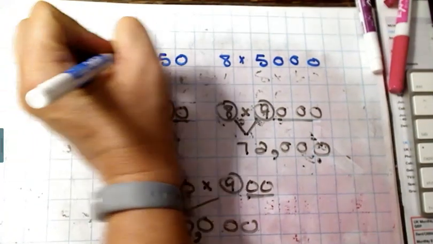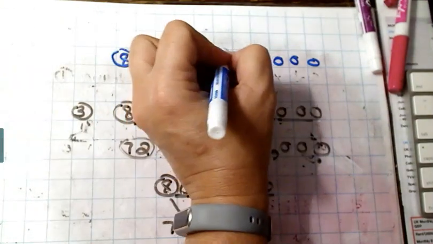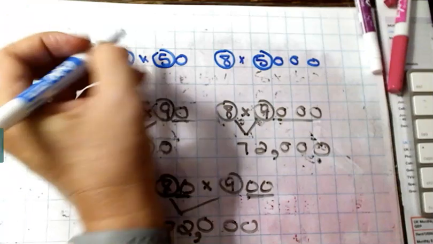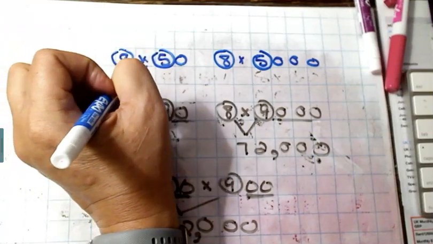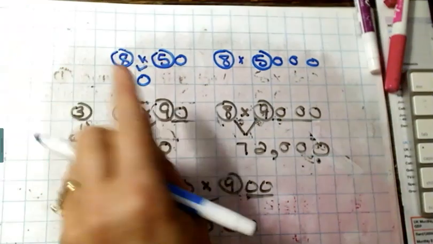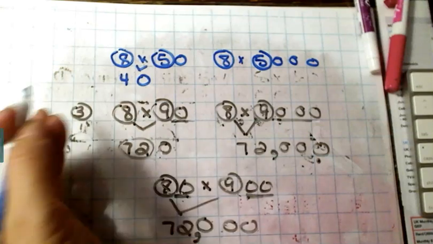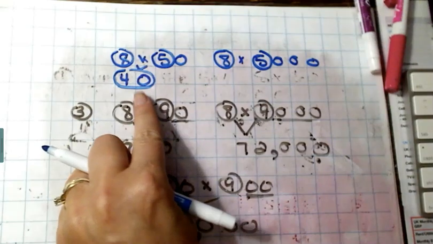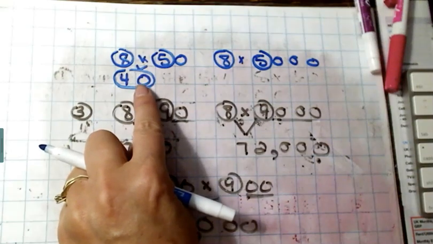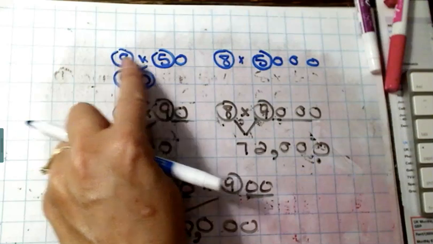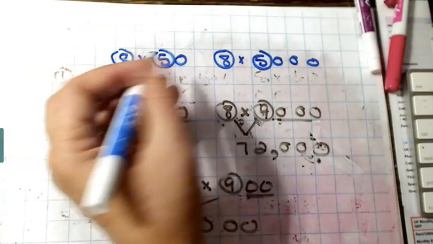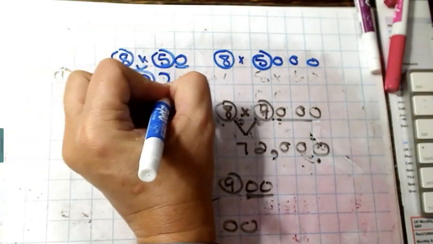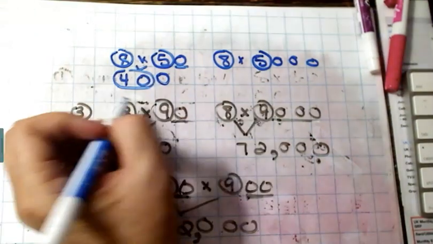First thing I do, remember, is I circle those factors I'm going to multiply. Well, 8 groups of 5 is 40. That has its own zero. And that's why I taught you, remember, to circle this at the beginning, because that zero in that product belongs to this 8 groups of 5. So now I have to add a whole new zero.